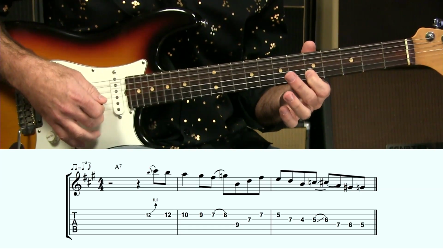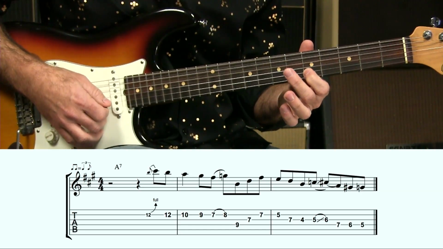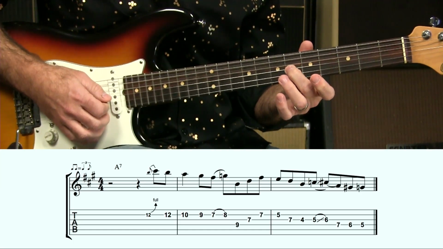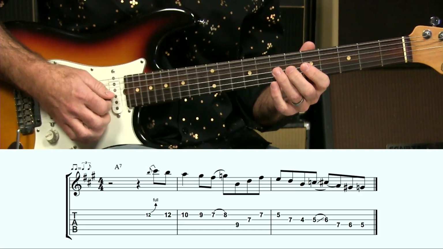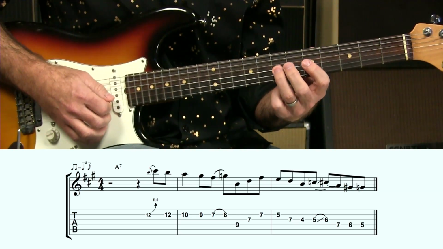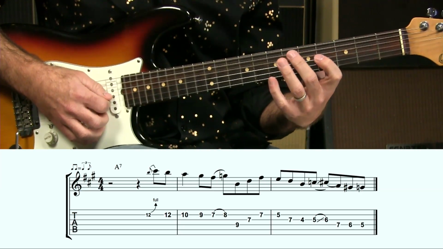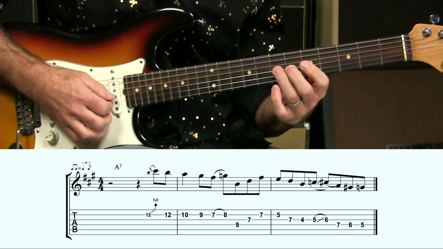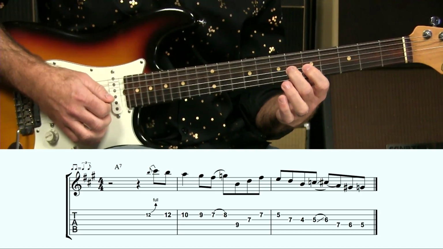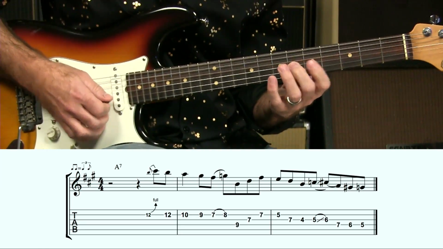Now the next note that I want to hit is C sharp. So I'm going to do a big surrounding move to get to the C sharp. I'm going to play the D, the note above it, and then I'm going to go all the way down to the B and the C natural and then the C sharp. This works really well.